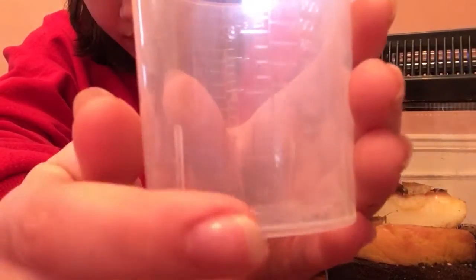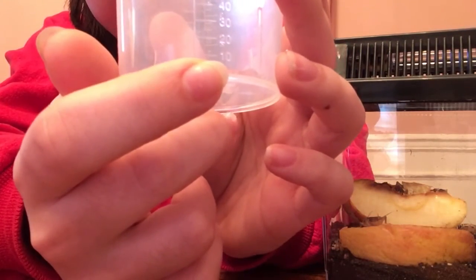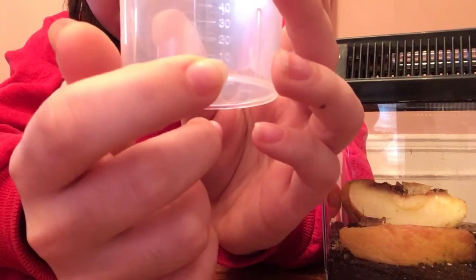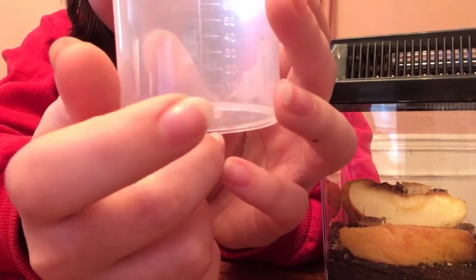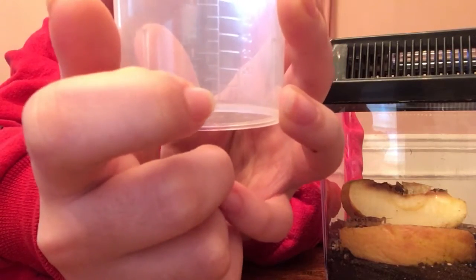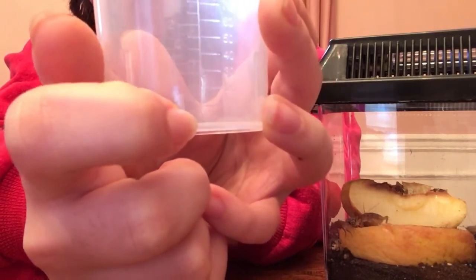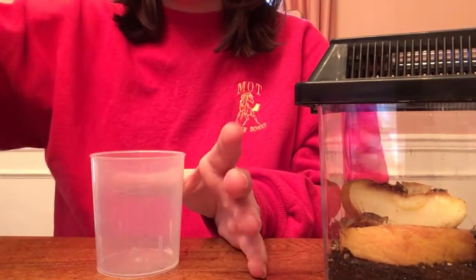You probably can't see it very well, but there we go. Here it says 10. This is measuring in milliliters, but that's 10, and then there's a little half sign here. That is 5 milliliters. So I would put this down on the table so it's balanced.